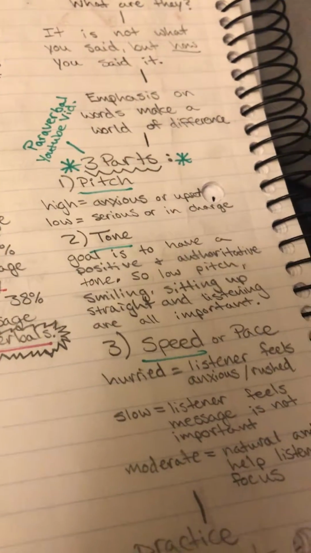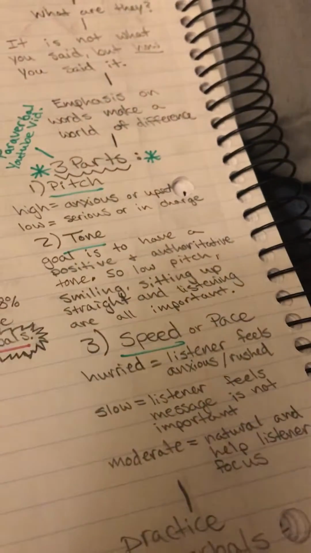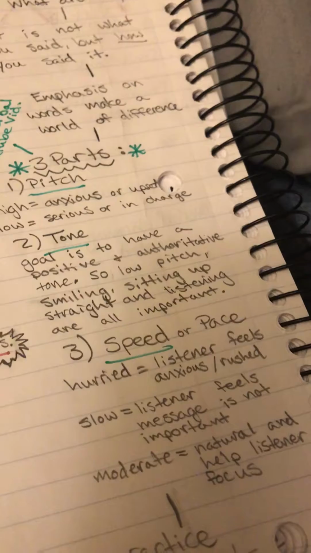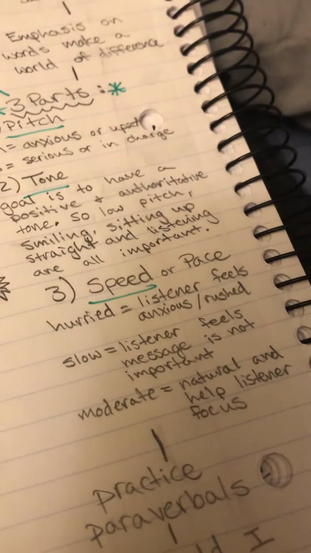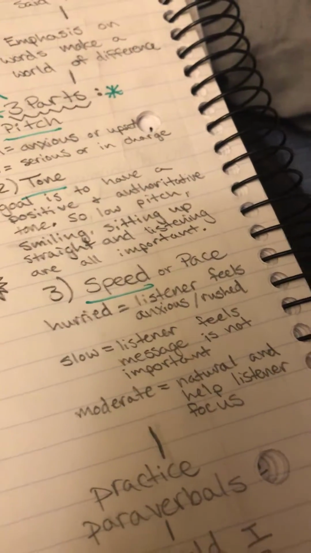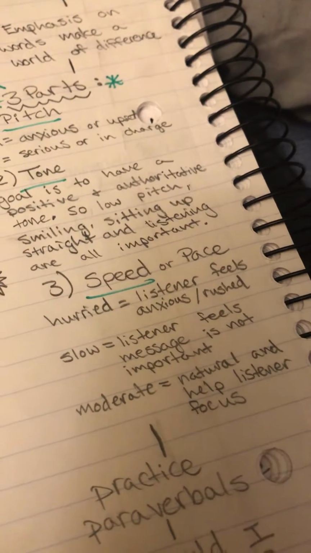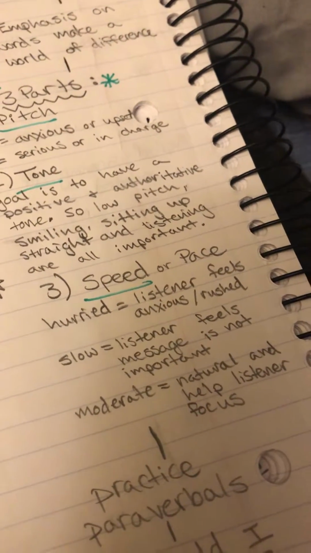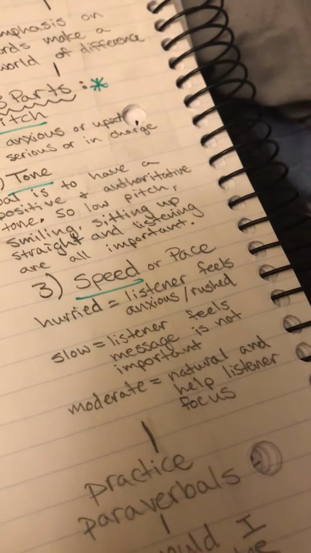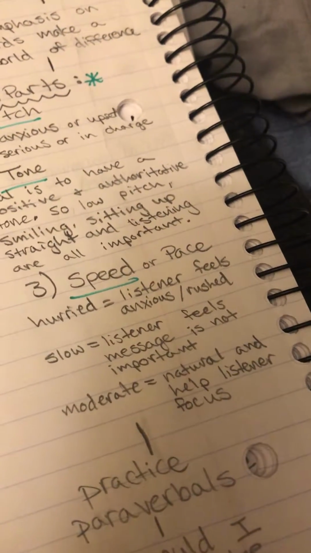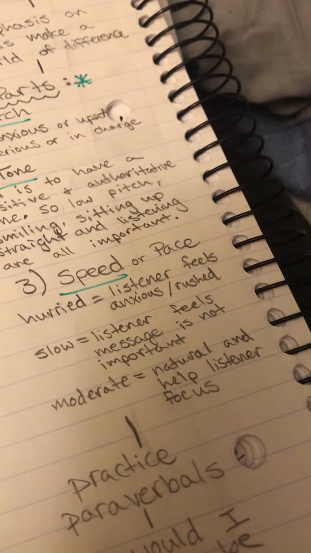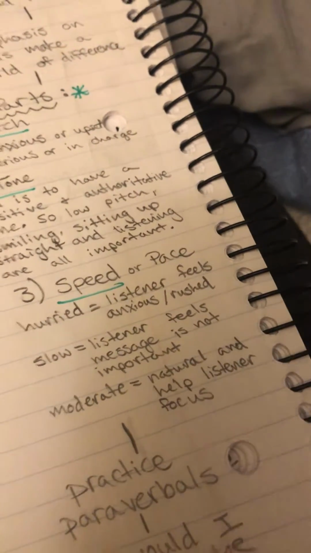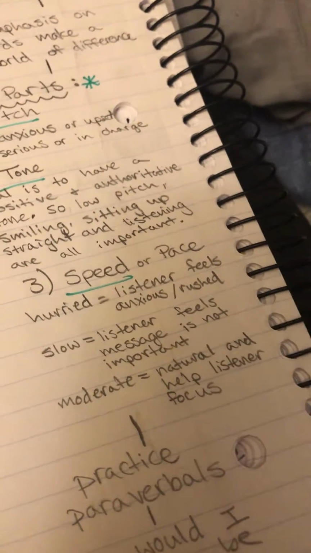So practicing and listening is important, and listening to others and just kind of learning from them. And then your speed. Obviously, if you're hurried and you're talking really, really fast, then the listener is going to feel like you are anxious, or you're feeling really rushed for some reason. And so there's not a lot of credibility behind what you're saying, because you don't sound important. You're just getting through it. So what's the point in listening?